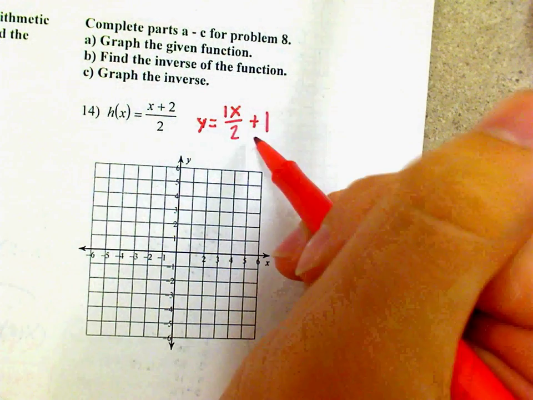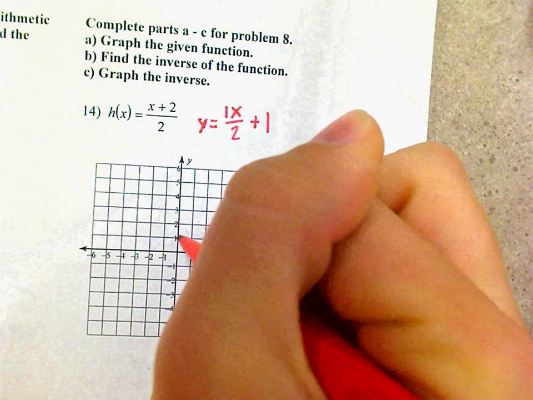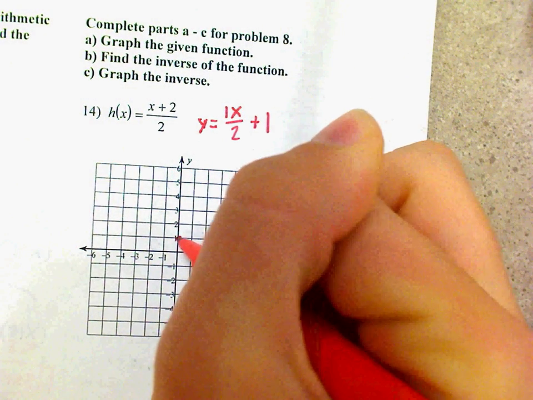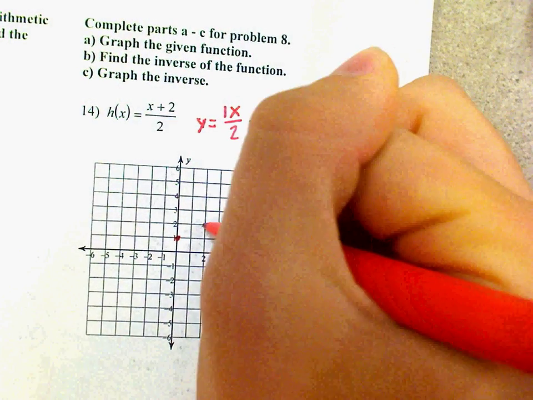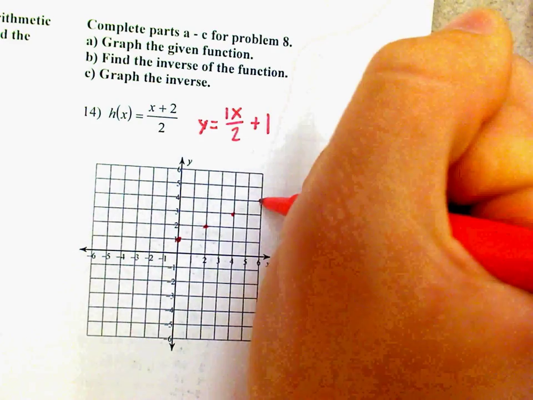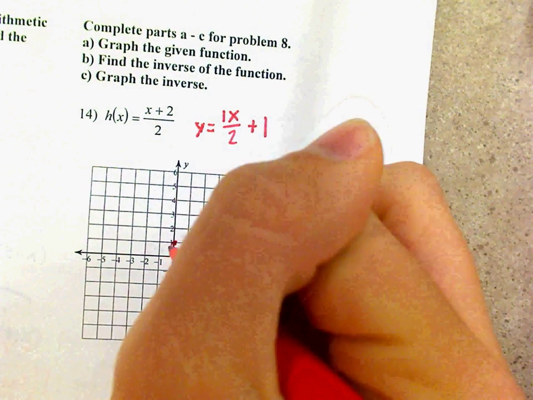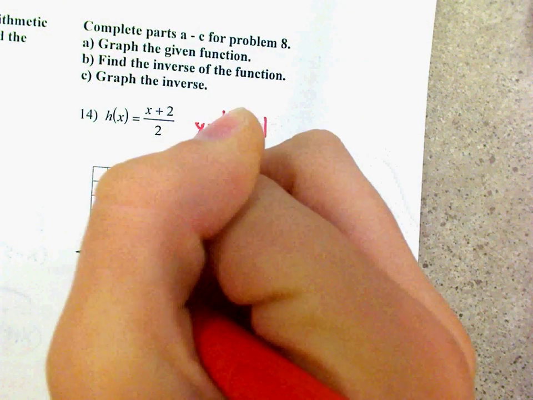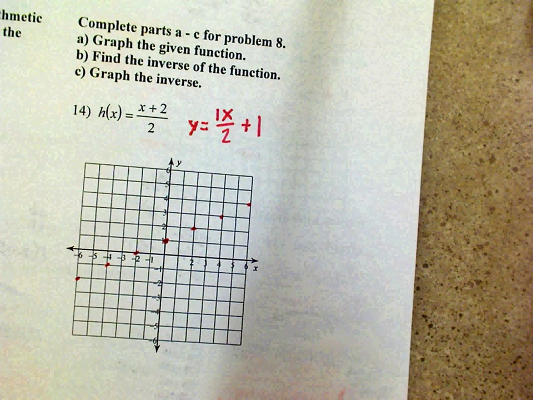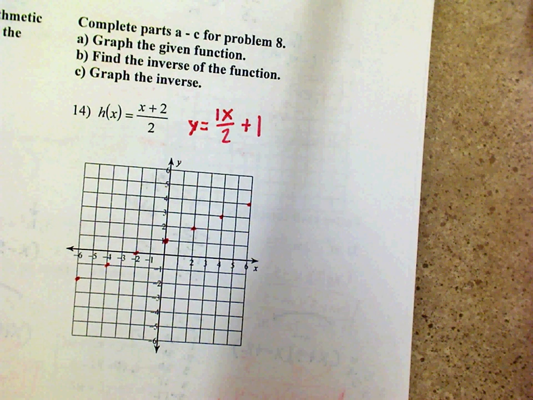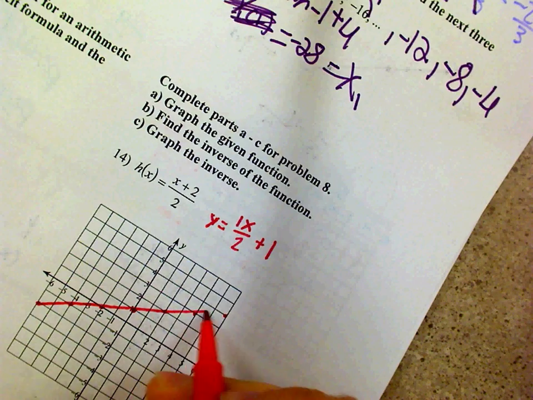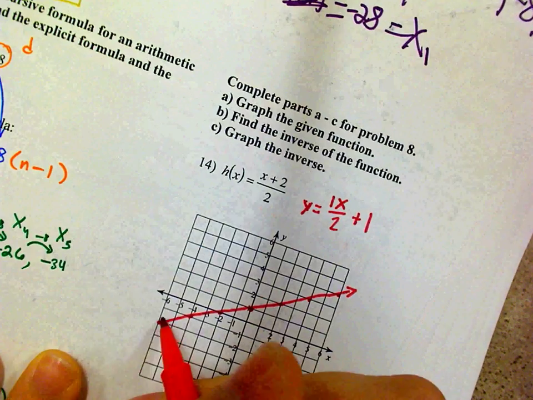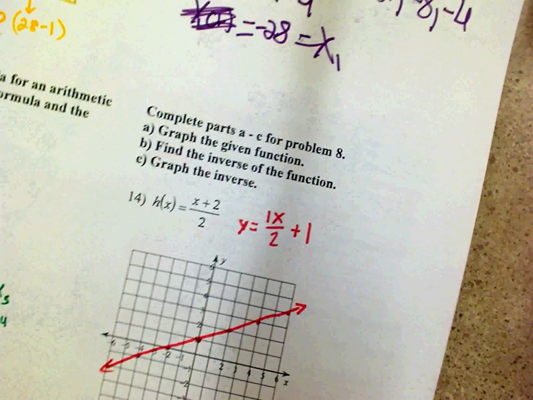And my slope right here would be 1 over 2. So you go up 1 and then over 2. And then you go down. When I do this, I like to turn the page so I can make it easier. Okay, so we got part A. Would you please check mark on part A? What is part B? Part B is you got to find the inverse of the function.